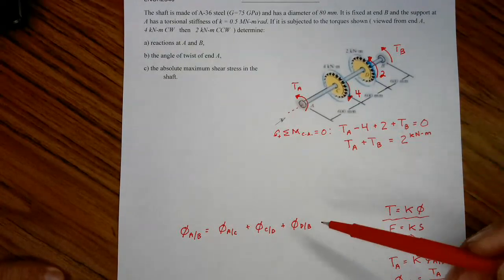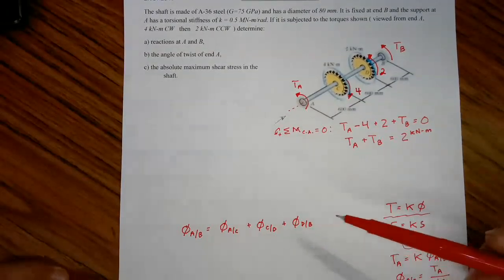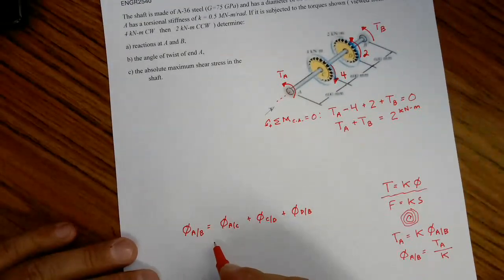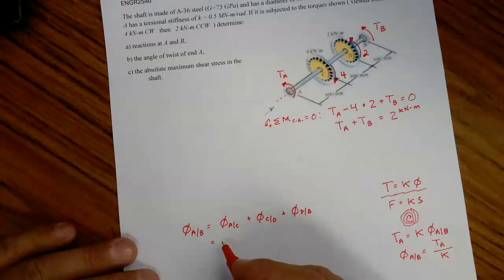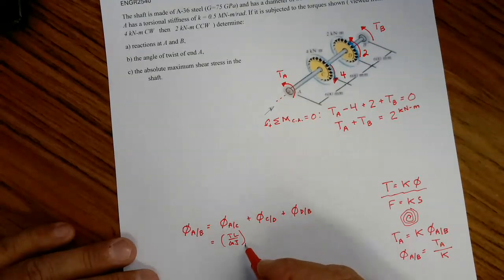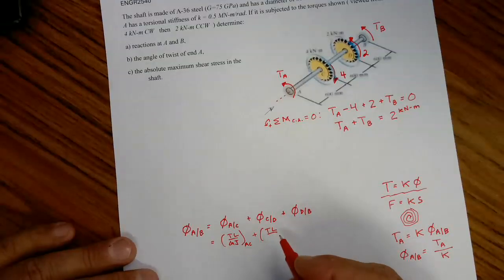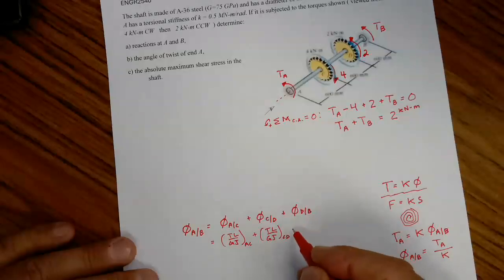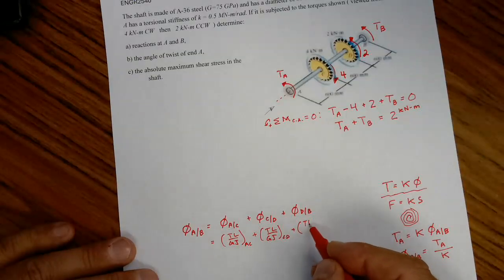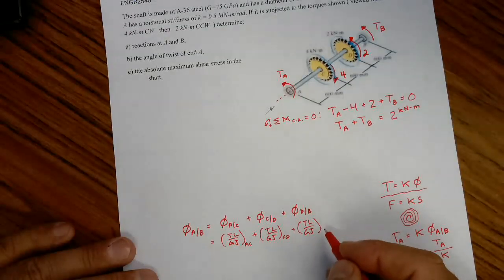We have our statics equation. We have our compatibility equation. I can write one more, right? We always do this. This is TL over GJ of AC. This is TL over GJ of CD. And this is TL over GJ of CB.